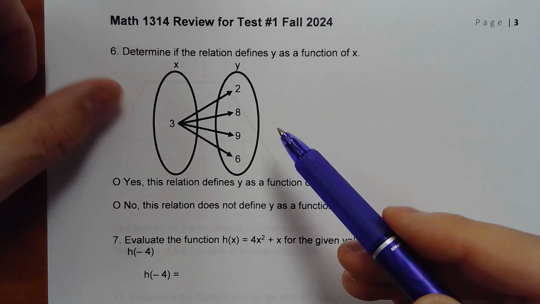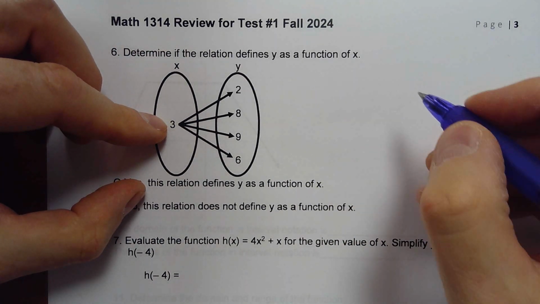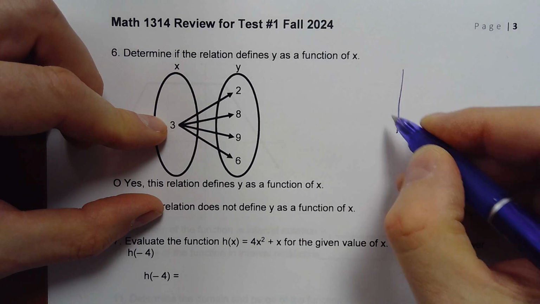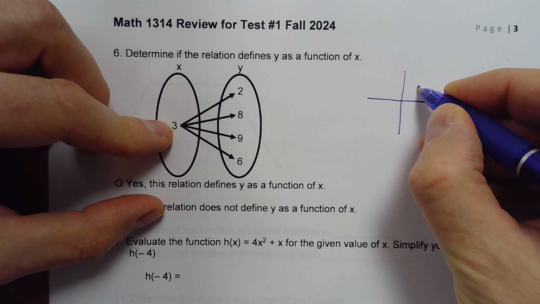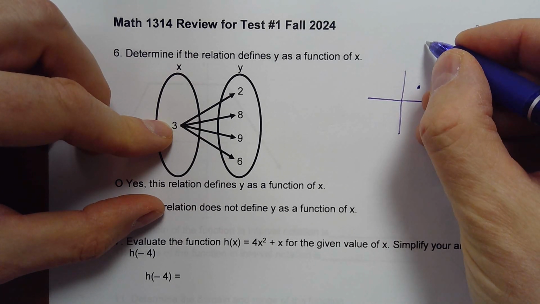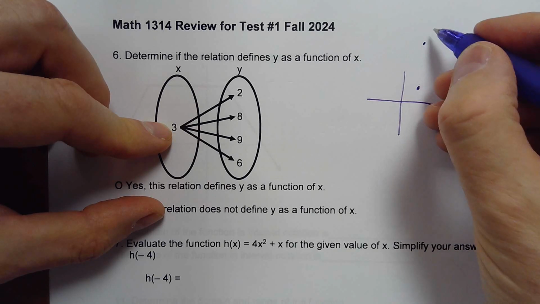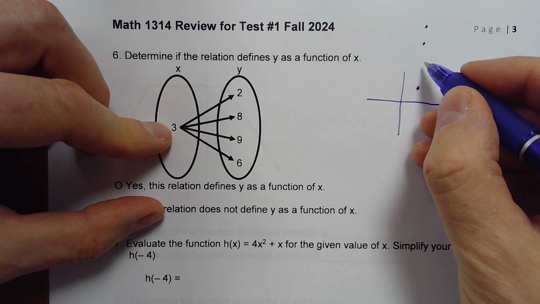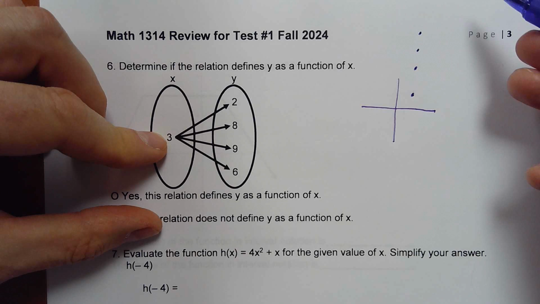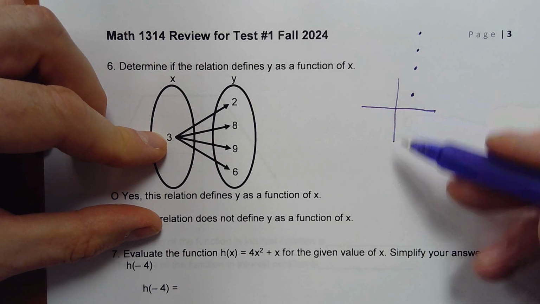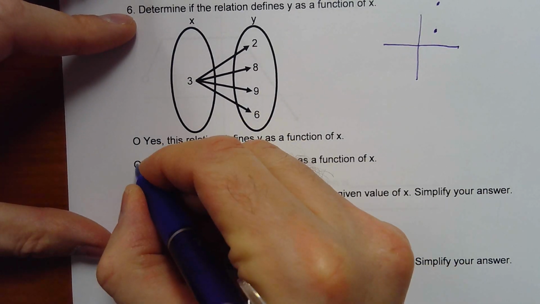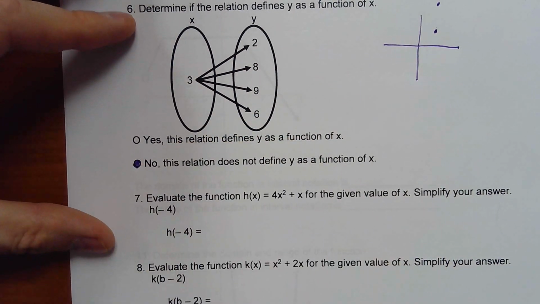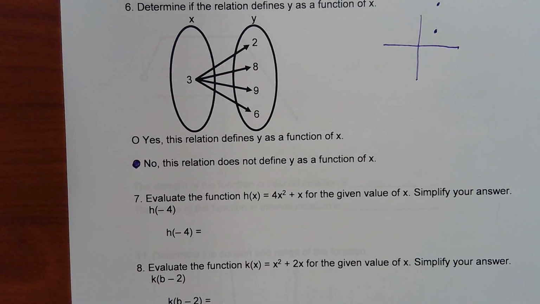In fact, if I were to plot these on a graph, I'd have (3, 2), (3, 8), (3, 9), and (3, 6). Those are all lining up on the same vertical line. So the answer would be no, this relationship does not define y as a function of x.